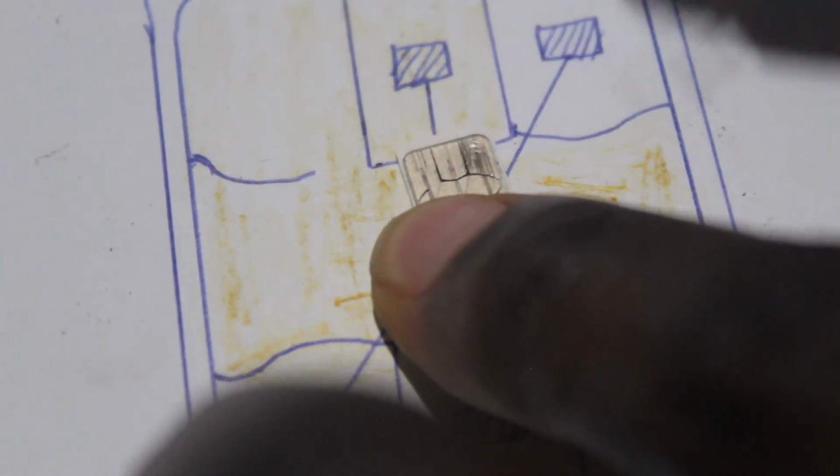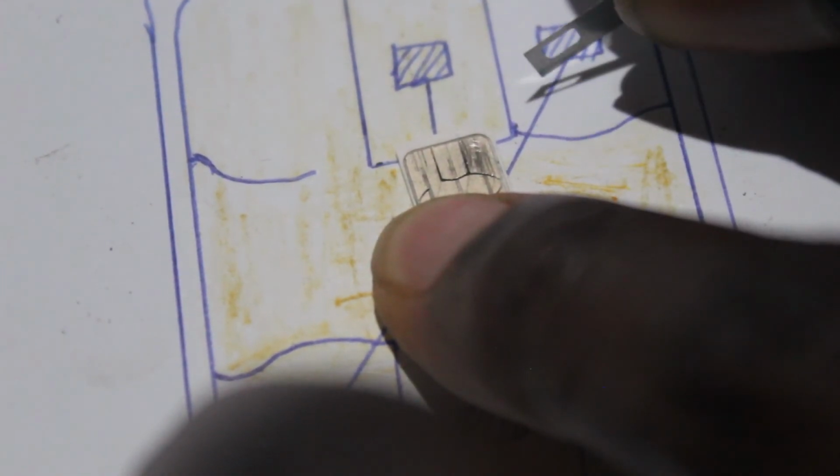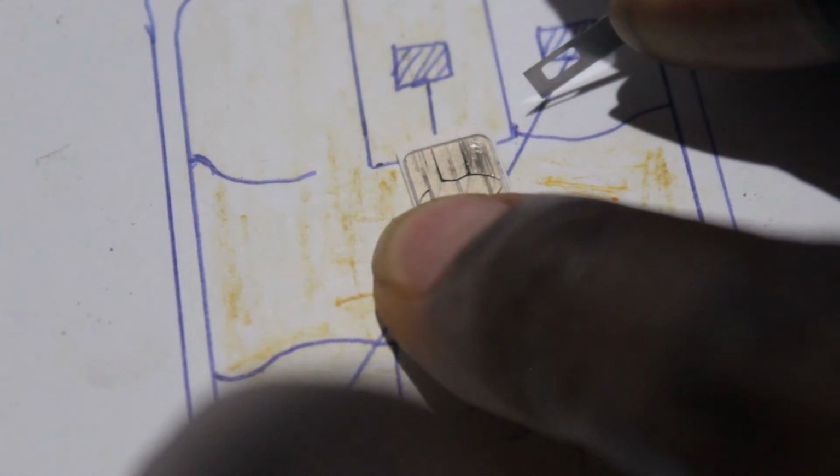You have to make sure you do it with care. Don't use force, because if you use force you will destroy this cable. So we have to take care of this line here not to destroy it. And we wipe out all the yellow.